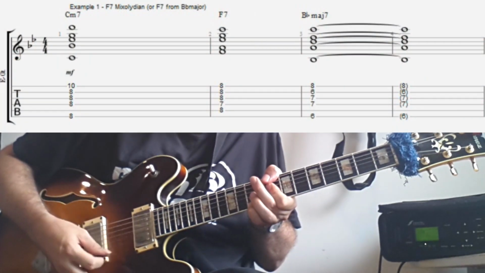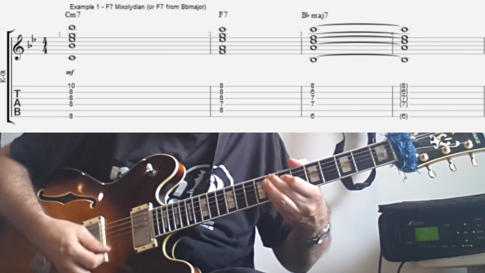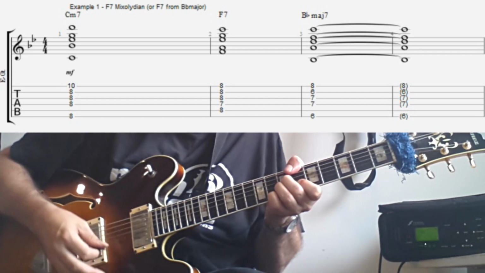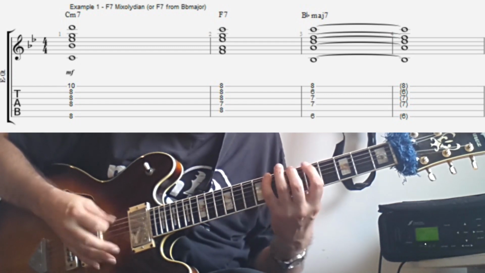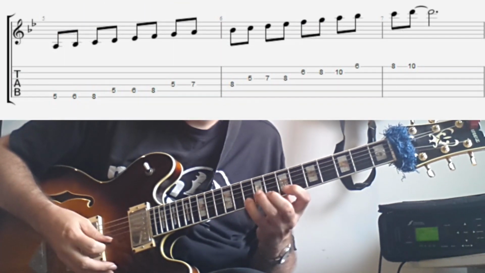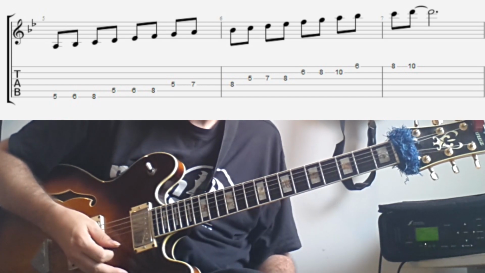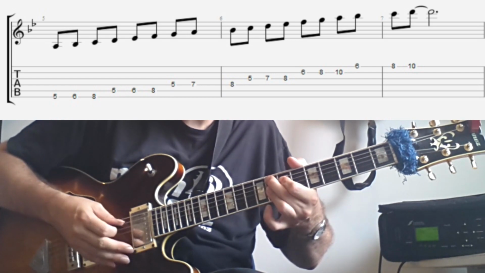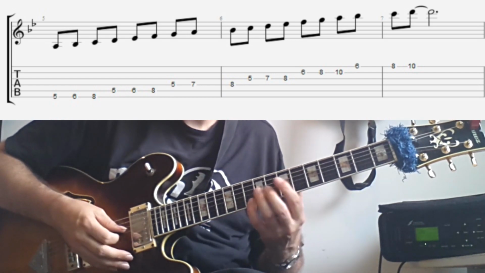The first example is the most natural choice. It's not changing anything. So on our 2-5-1 in B flat, we're just going to be using the B flat major scale, so that would be F mixolydian. So you get this scale. Yeah, the sound of this is the sound of a dominant with a 9 and a 13 and no alterations.